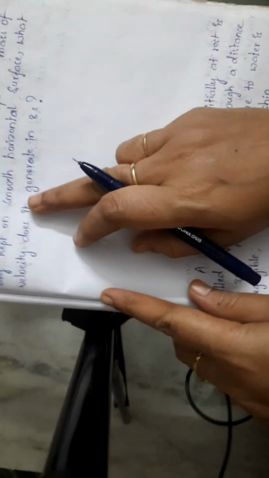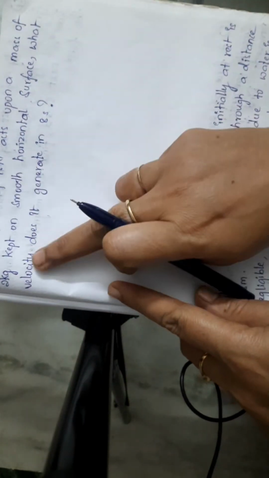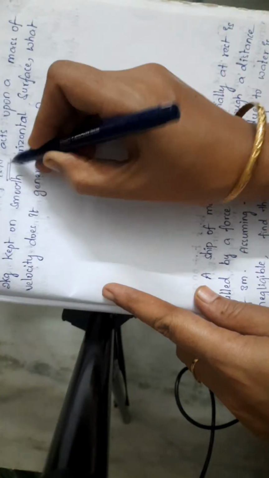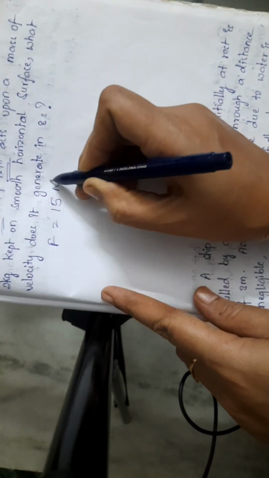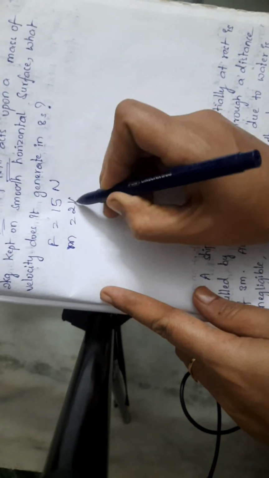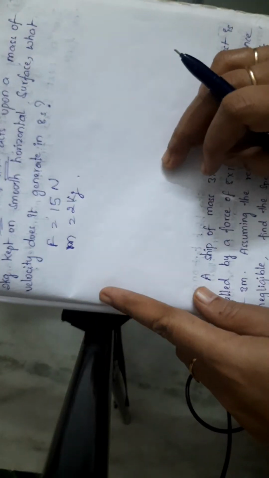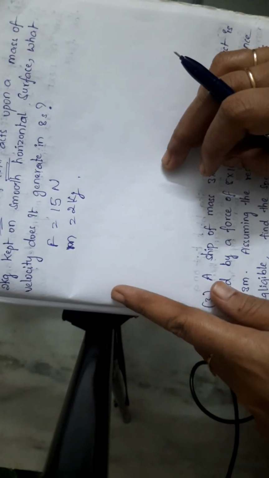Now the next question. Here it is given, if a force of 15 Newton acts upon a mass of 2 kg, so F is 15 Newton, mass is given 2 kg, on a smooth horizontal surface, what velocity does it generate in 8 seconds?